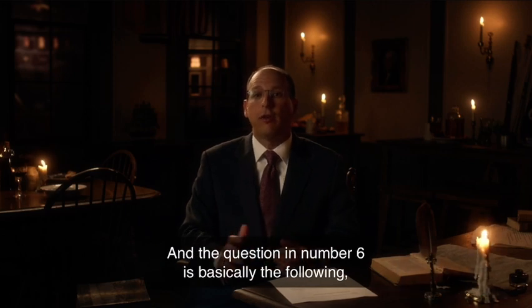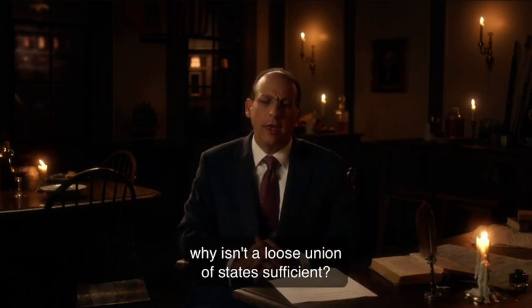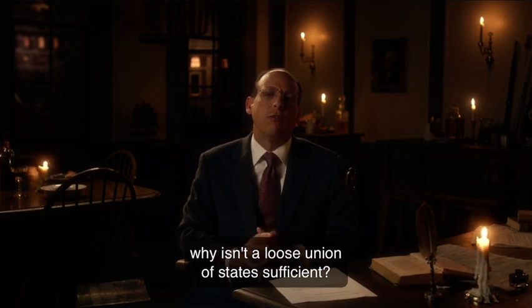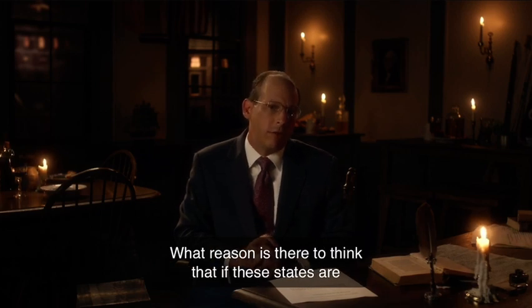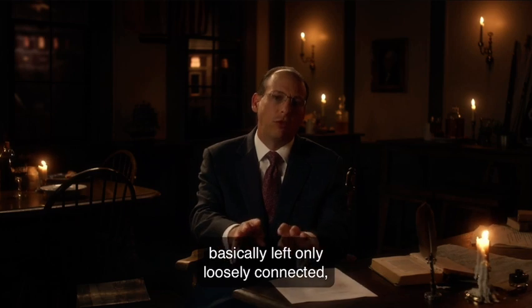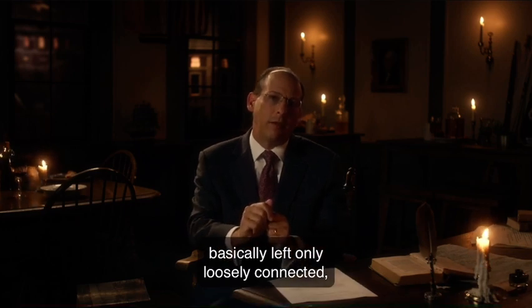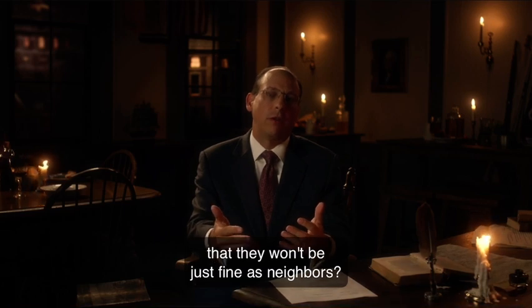And the question in number 6 is basically the following. Why isn't a loose union of states sufficient? Why is there a need for a kind of federal referee? Right? What reason is there to think that if these states are basically left only loosely connected, that they won't be just fine as neighbors?